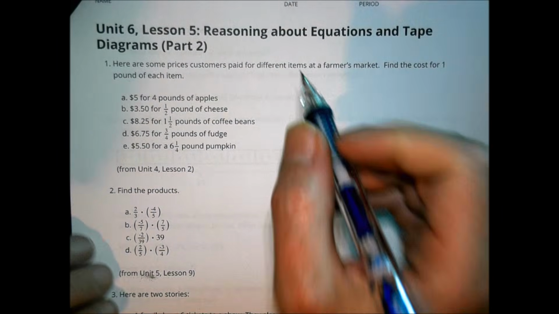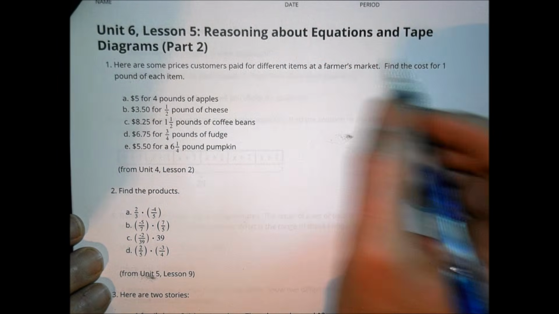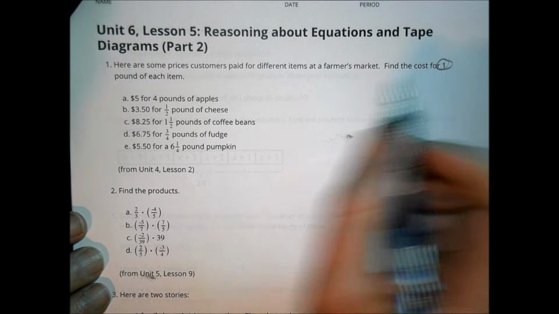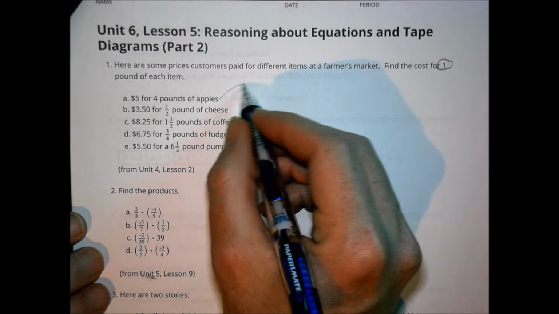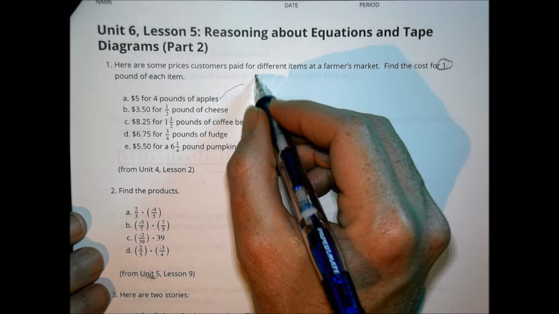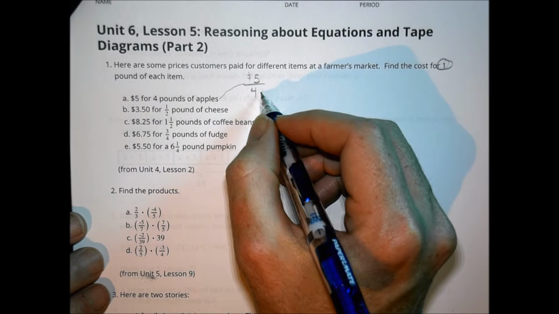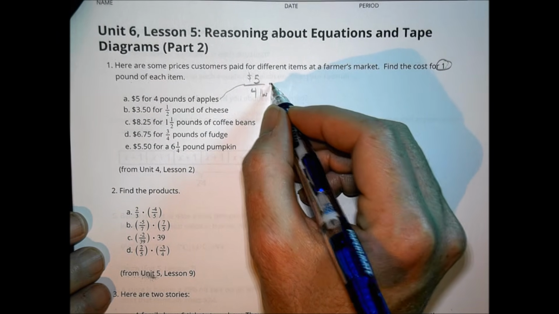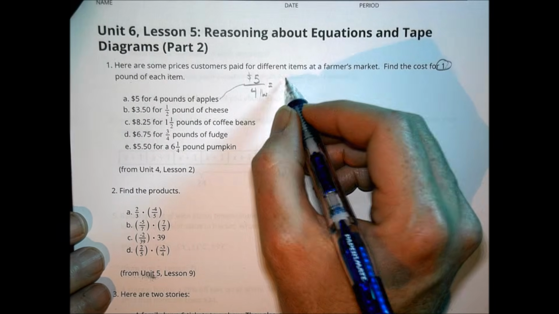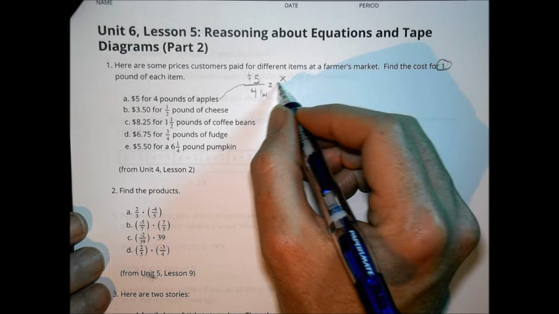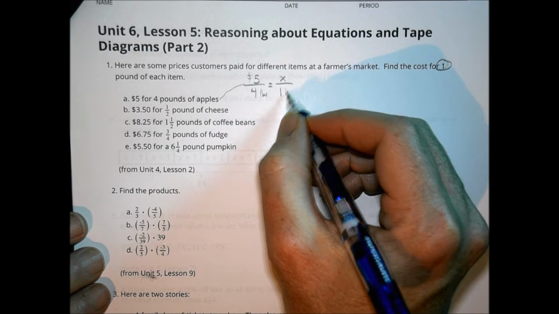So here we go. Here are some prices customers paid for different items at a farmer's market. Find the costs for 1 pound for each item. So what we're given here is a different cost. This is $5 for 4 pounds. I can set it up as a proportion, and I want to find out how much it costs for 1 pound.